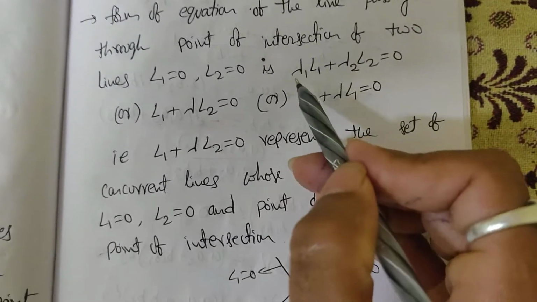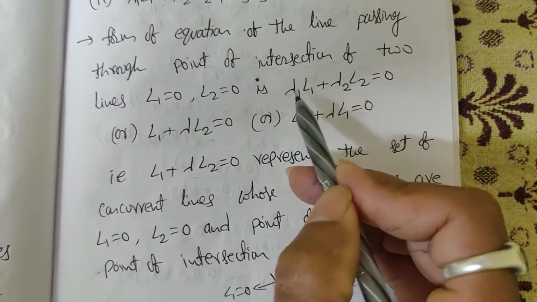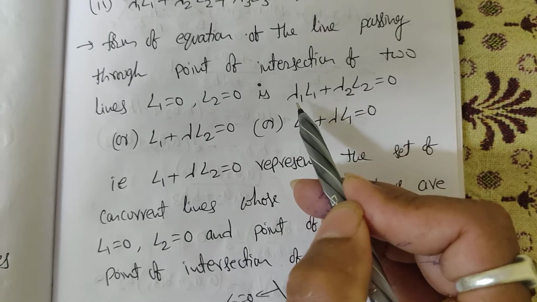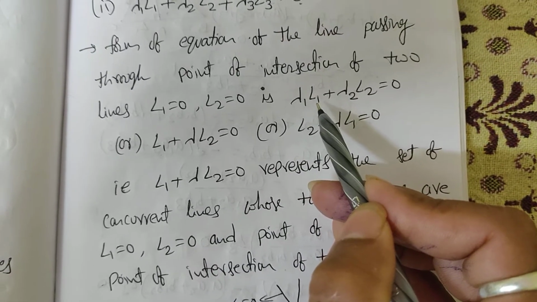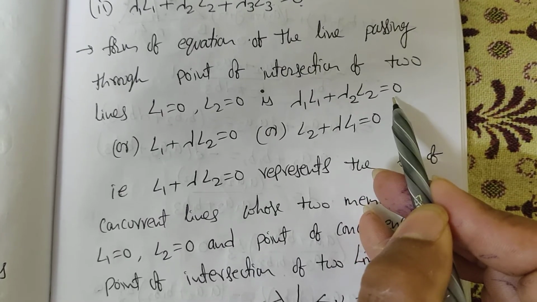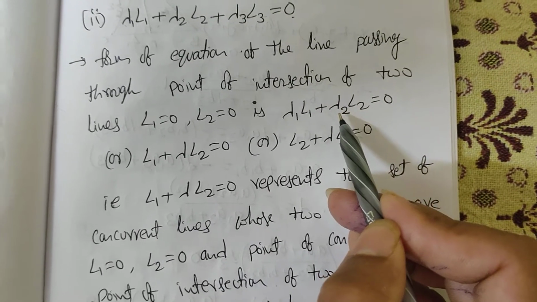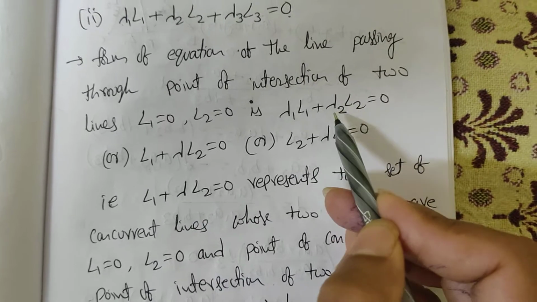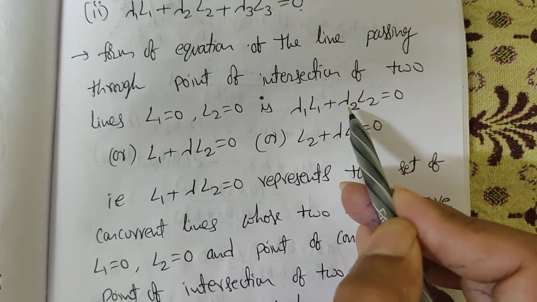In other words, it is only a constant. If you divide the entire equation by lambda 1, how will it be? L1 plus lambda 2 by lambda 1 into L2 is equal to 0. Here lambda 2 by lambda 1 is also some constant, so you take that constant as some lambda also.